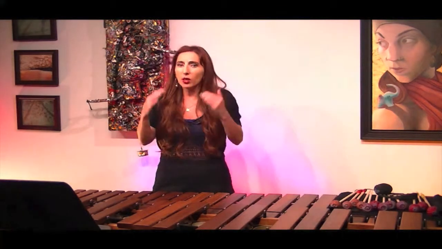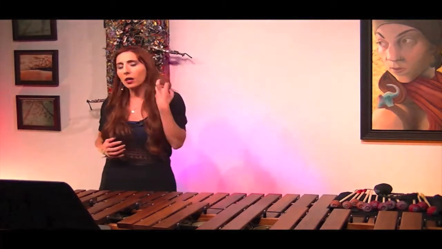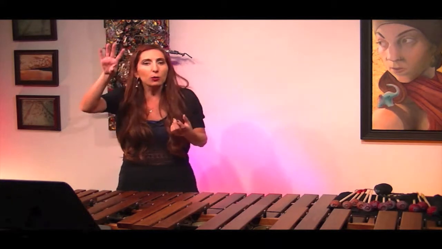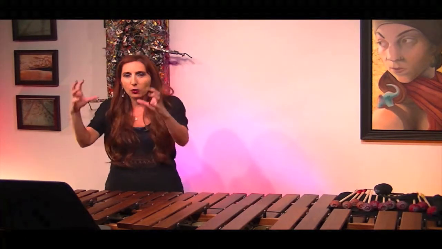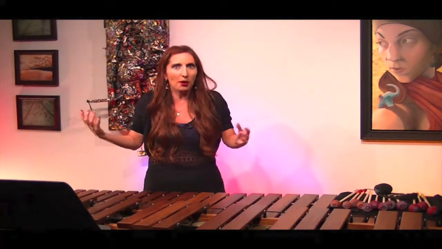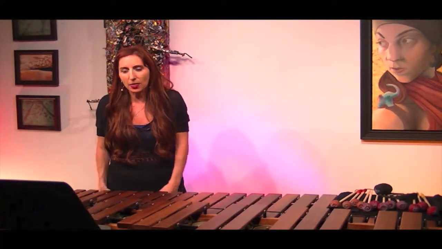So I would recommend really studying the original manuscript. You can get a little bit more of a spirit of how he groups 16th notes together, which ones are clumped together and which ones are spread apart. That can give you some ideas.